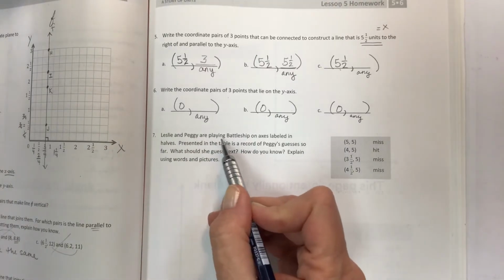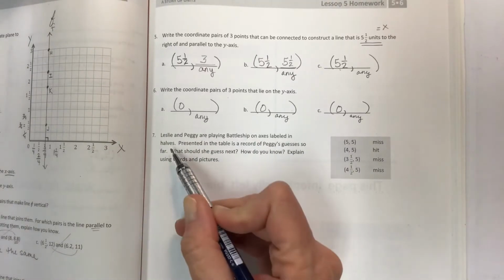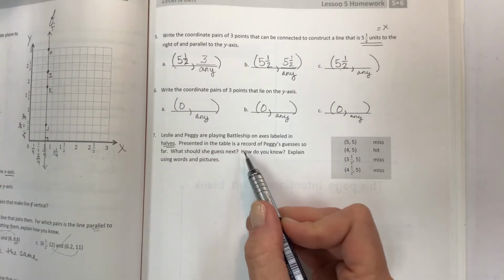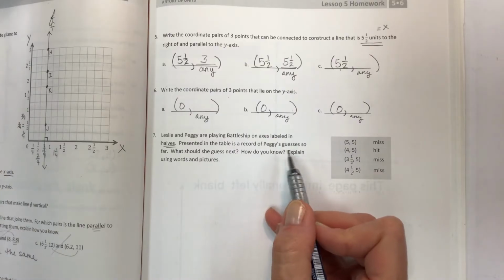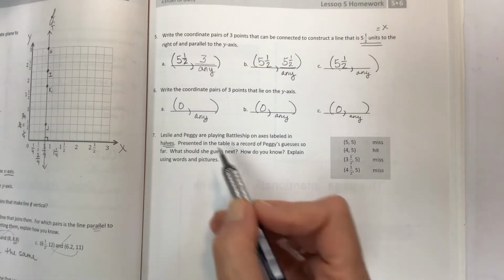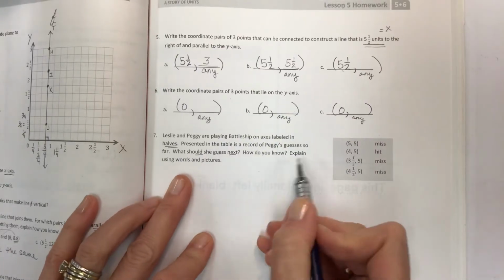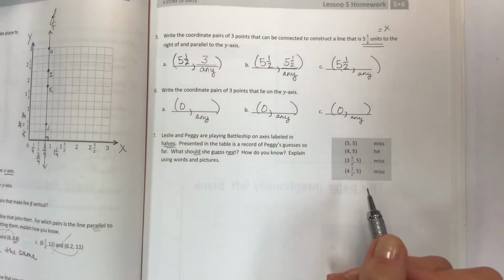Leslie and Peggy are playing Battleship on axes labeled in halves. See, that's how you're counting. Presented in the table is a record of Peggy's guesses so far. What should she guess next? This is strategy, people. How do you know? Explain using words and pictures.